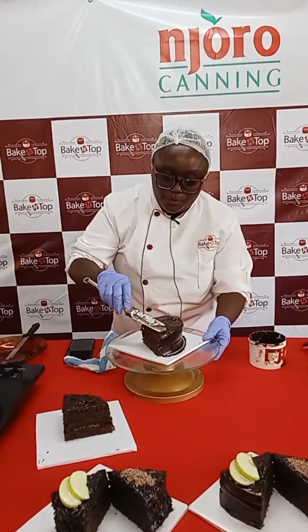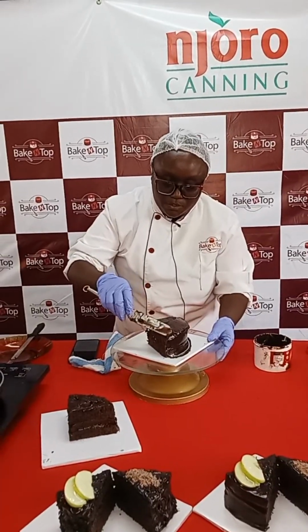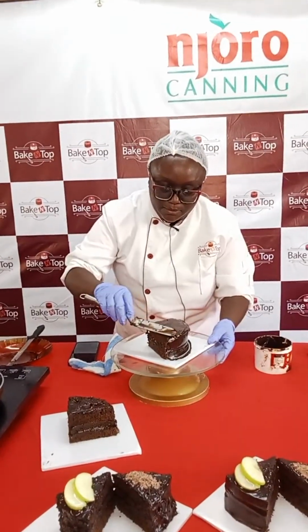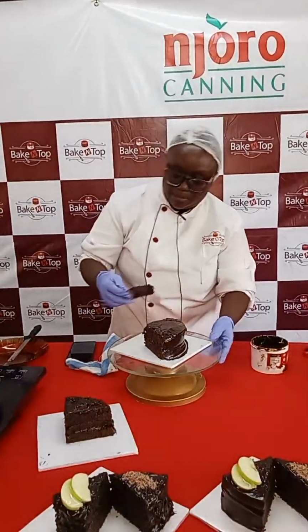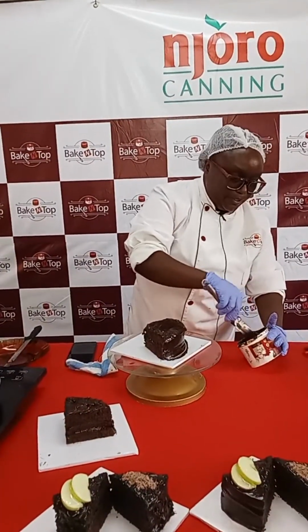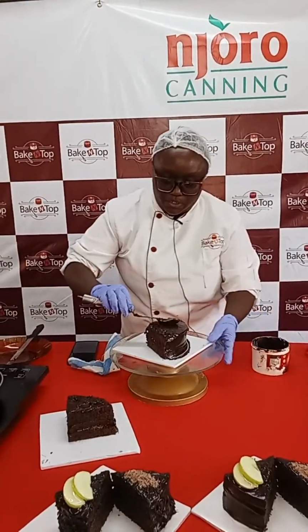Remember also how you layer your cake matters. So ukilea cake yako na inakaa tu fokodhare, utapata tu keki inakaa venye umelea, right? So we finish with the top.